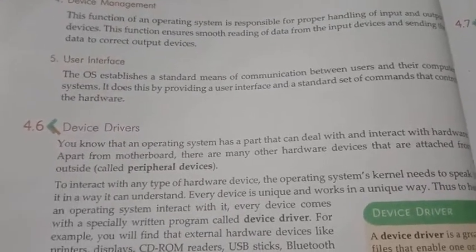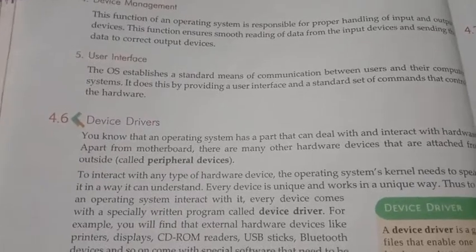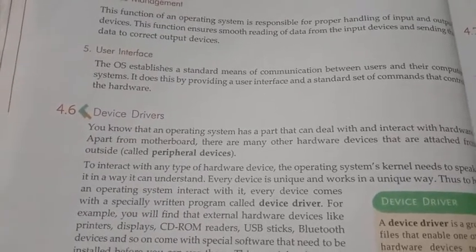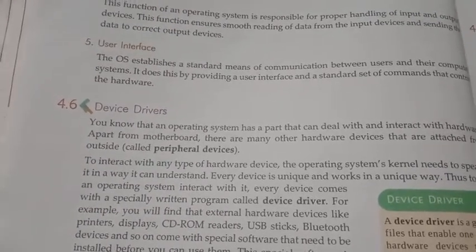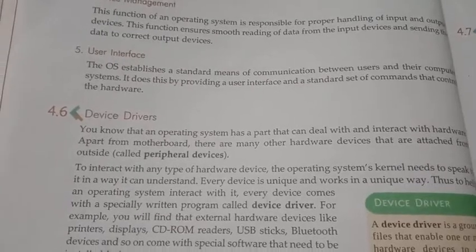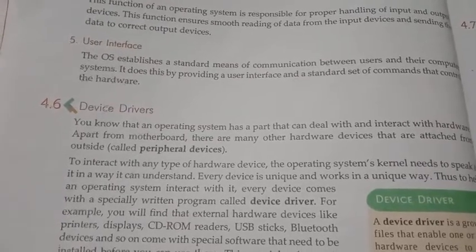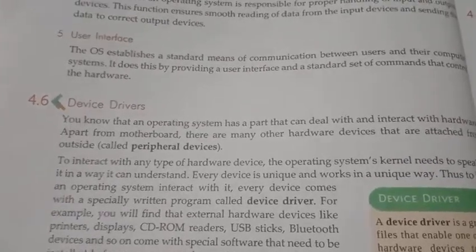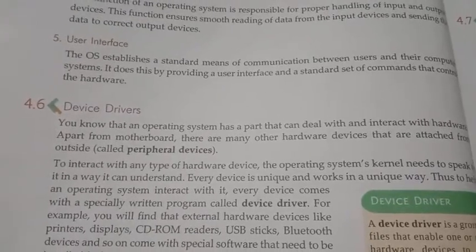Last one is called user interface. The user interface means GUI. We already studied that the operating system contains two parts, shell and kernel. Shell is responsible for the GUI, meaning it interacts with the user. So this is also handled by the operating system.